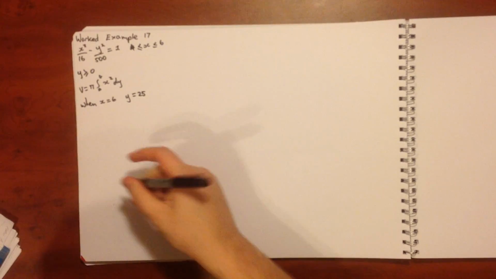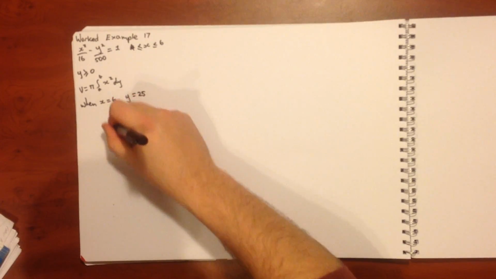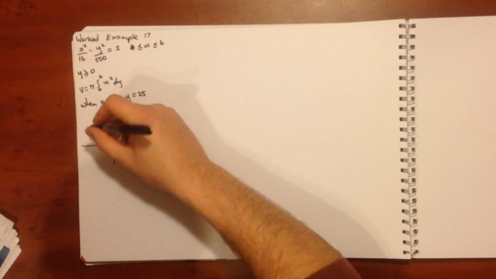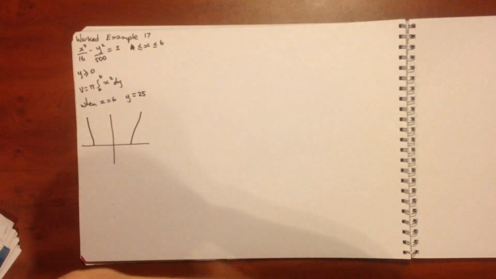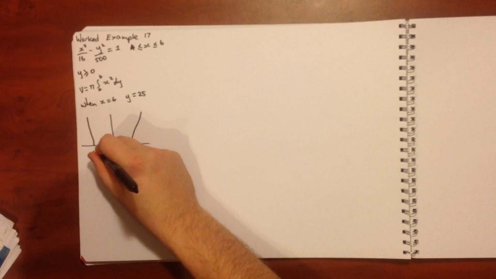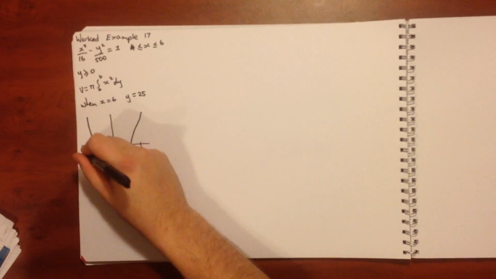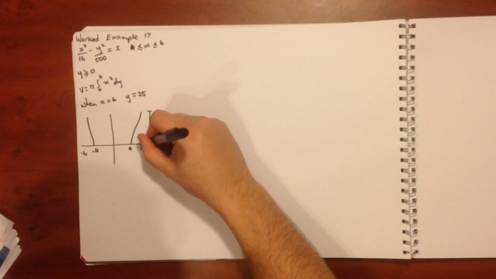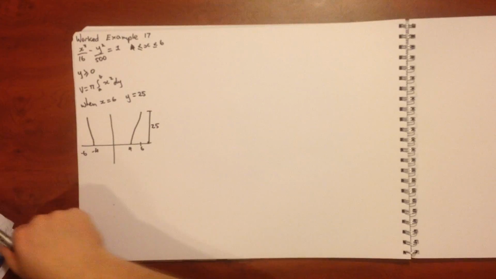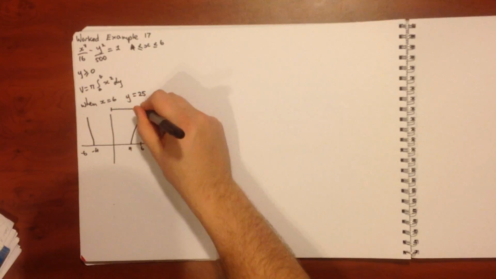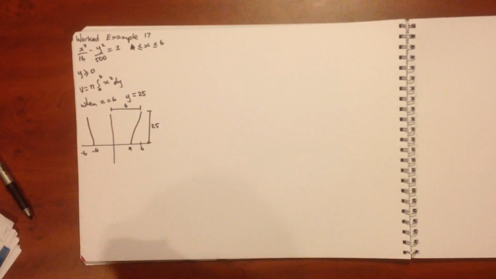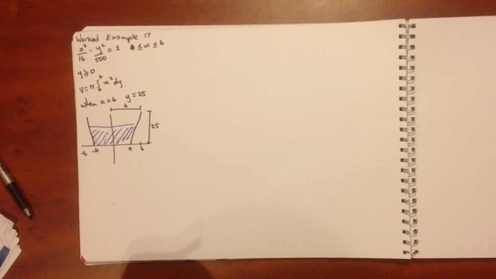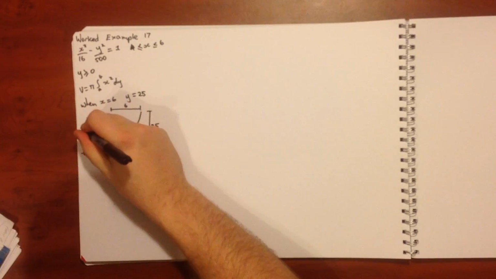Okay, so what we find out is that we've got a vase that looks something like this. This is our minus 4, our positive 4, our 6, our minus 6. This is at 25, and we know from here to here is out to 6, same on the other side. And we've got some volume of water in our vase. It's got some sort of height.